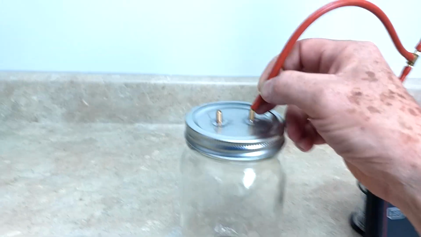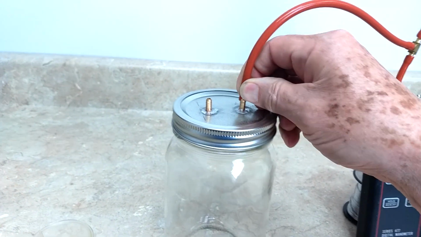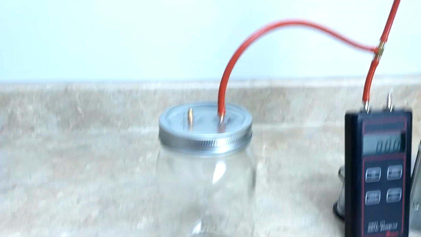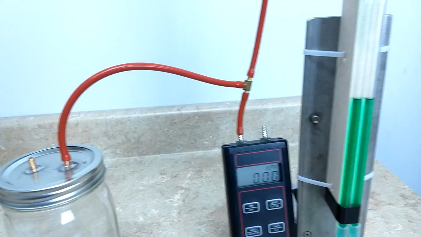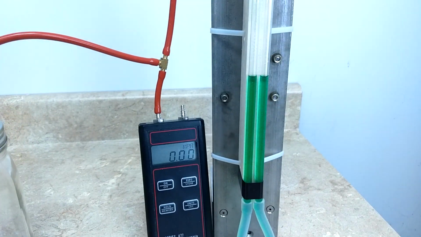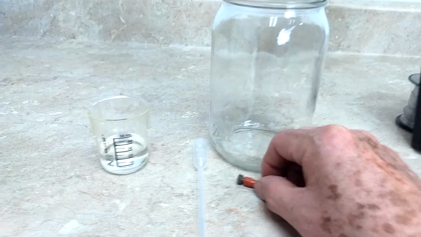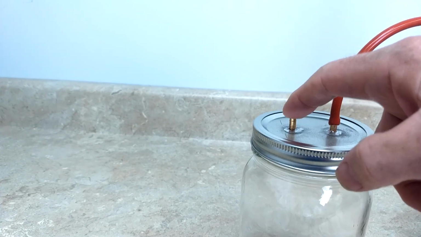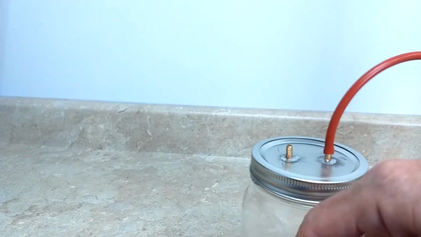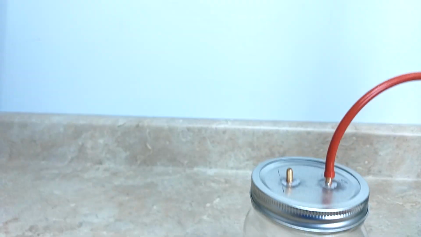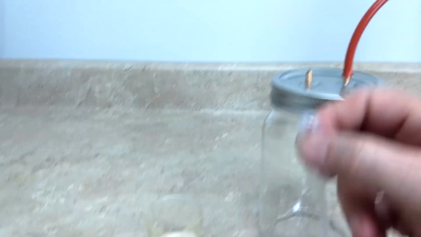And we'll connect the hose. So there's an empty jar hooked up to a hose going to 2 different manometers. Now what I'm going to do is squirt a little bit of water into the jar and then plug it, and then we'll see what happens to the pressures.